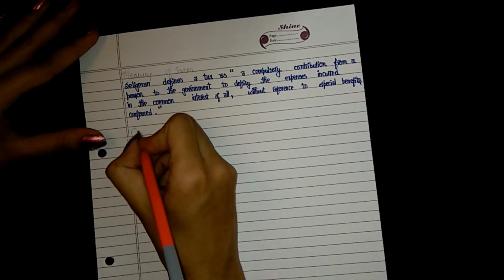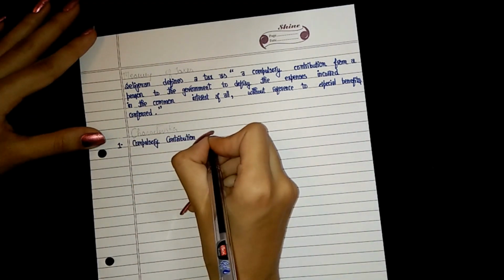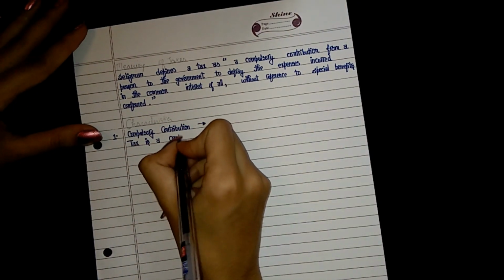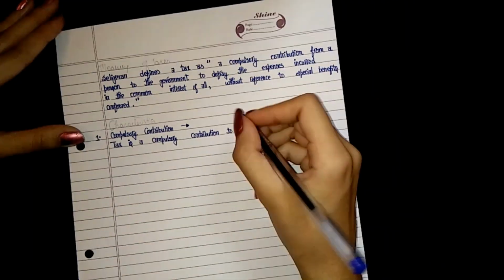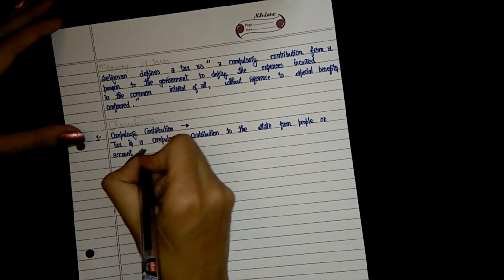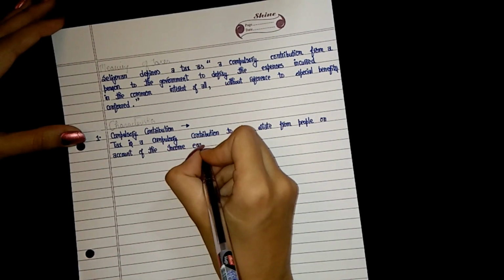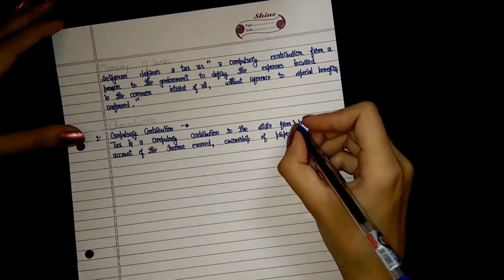After writing the definition of taxes, you have to write the characteristics of taxes, and over there you have to write the compulsory contribution, personal obligation, general benefits, and all the characteristics which are given. Over here 4 are given. You don't have to write everything. Write what you think is important.